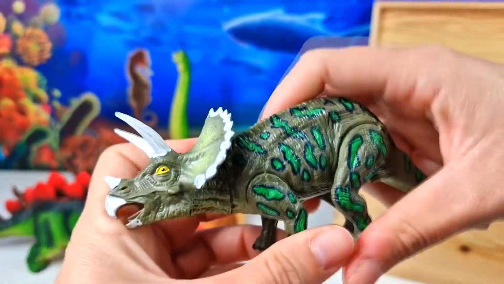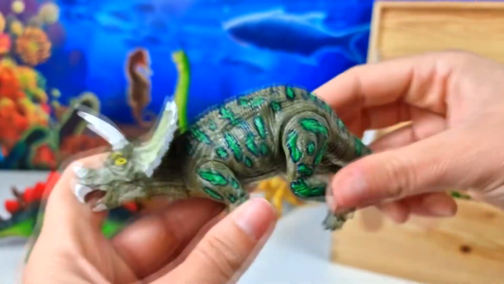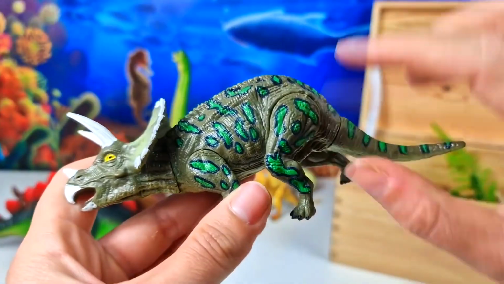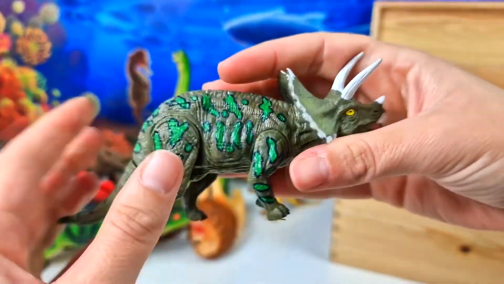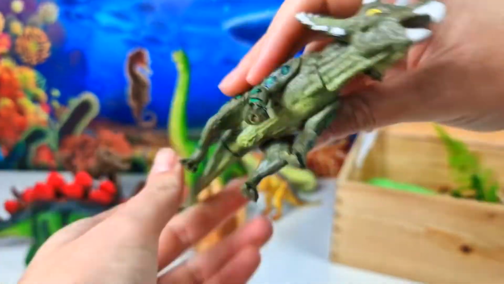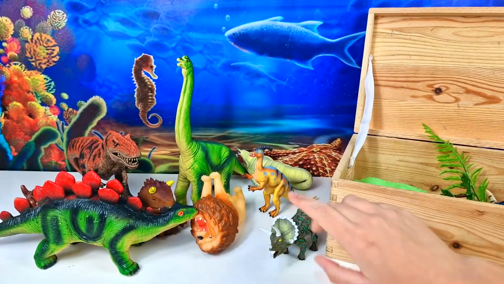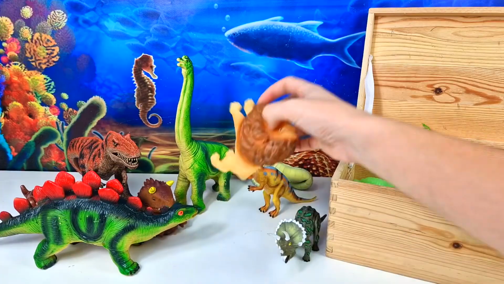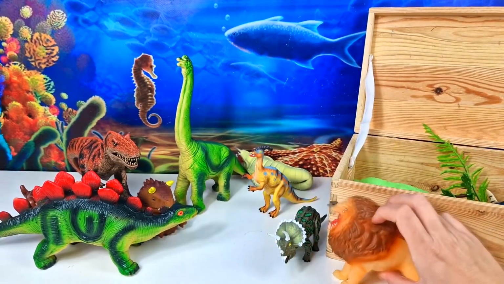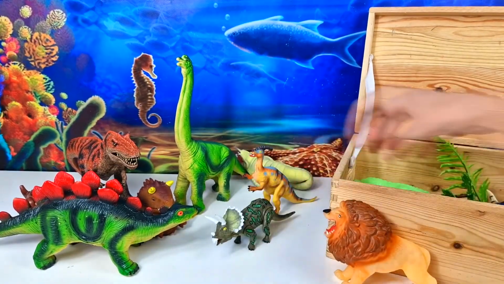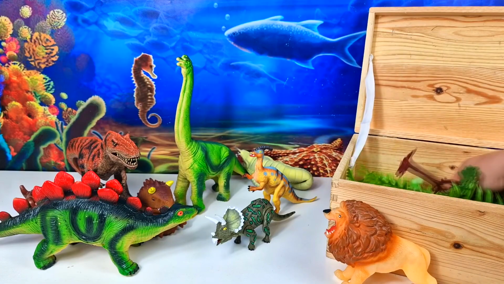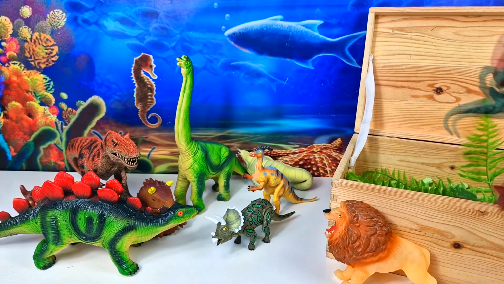We can also move both the hind legs and the front legs, and notice that the back part was larger and more robust than the front. It lived on planet Earth during the Cretaceous period. Sorry, 65 million years ago. This lion keeps falling down, so let's just leave it there. We still have more dinosaurs to discover.